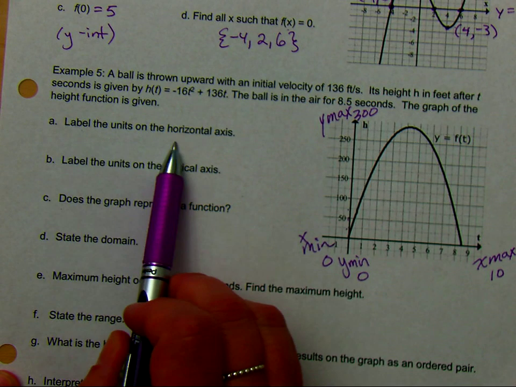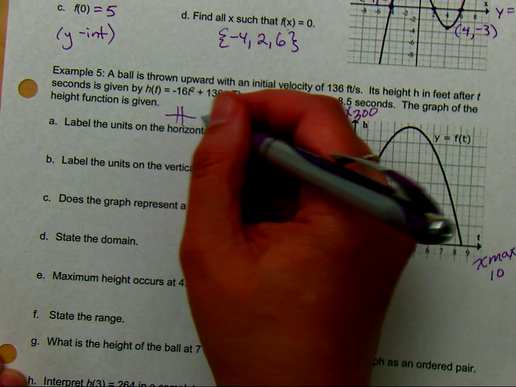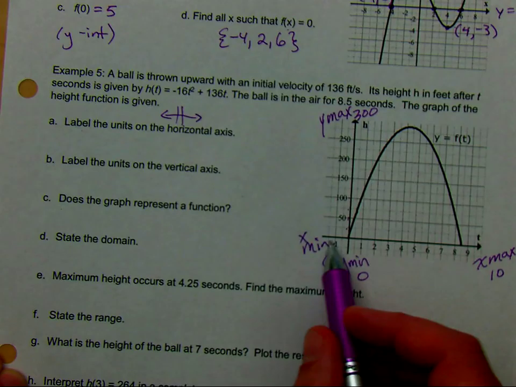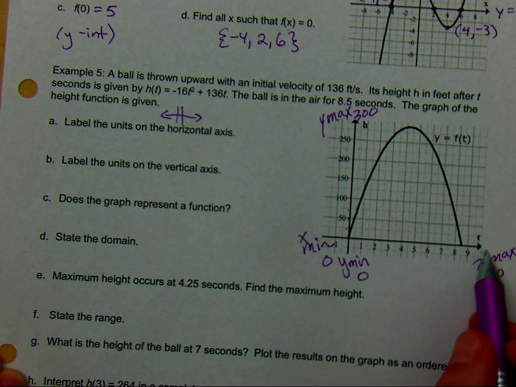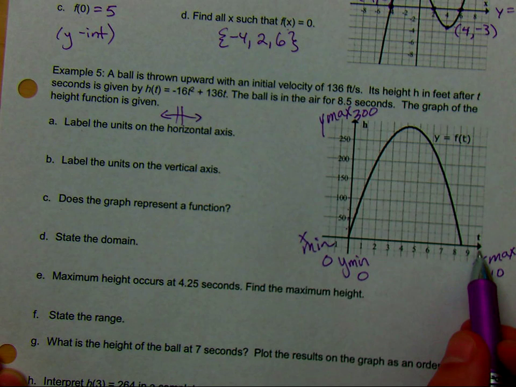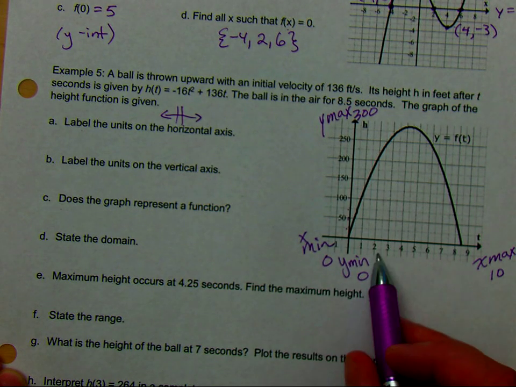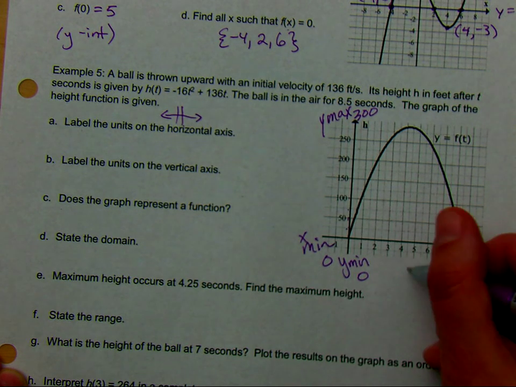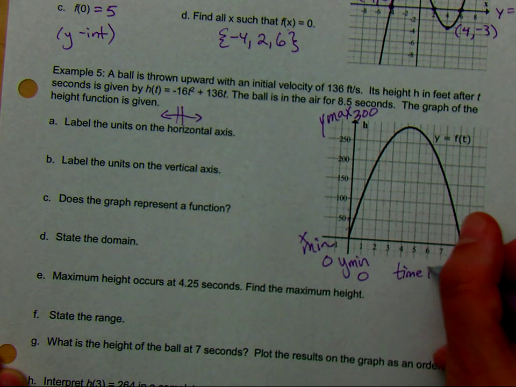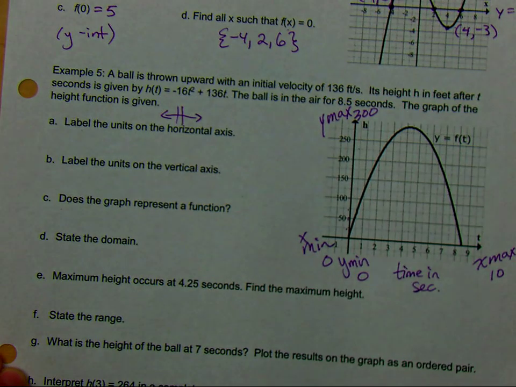All right. So now if we want to go back to some of these questions, we're going to label the units on the horizontal axis. And by the way, to remember horizontal, I remember H. Horizontal axis is the code word for the x-axis, or in this case, the t-axis. So what units would we include? What are we talking about? What is t representing? Yeah, time in seconds. So that's putting a label on that horizontal axis.